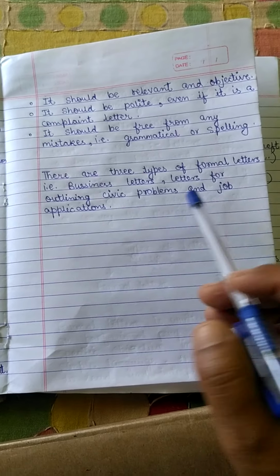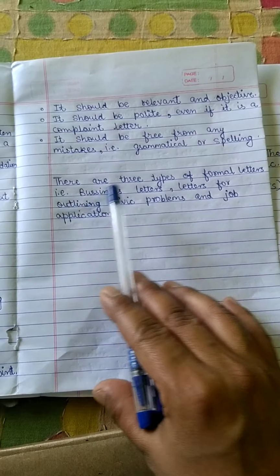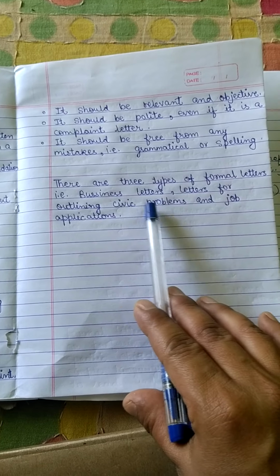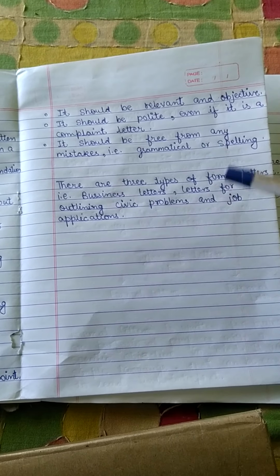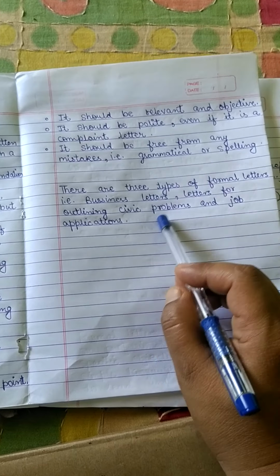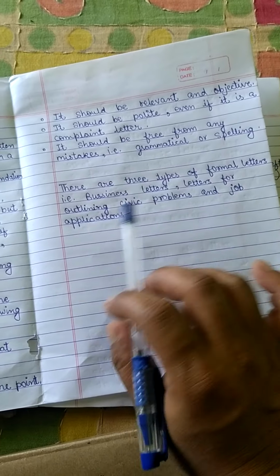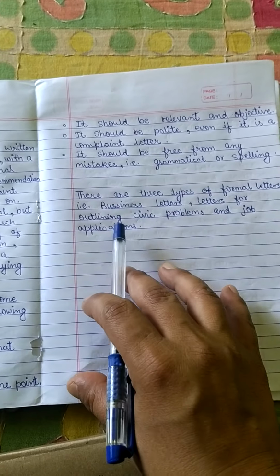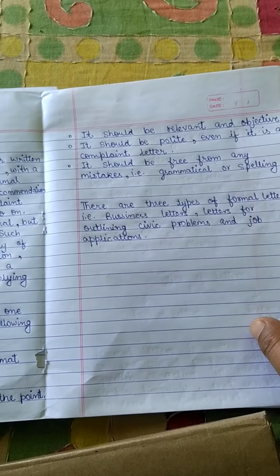Now there are three types of formal letter. They are business letter, letter for outlining civil problems, and the job application. If we are facing any kind of problem, for that we write a letter to the higher authorities. And whenever we want to apply for a job, that is also included in the formal letter.